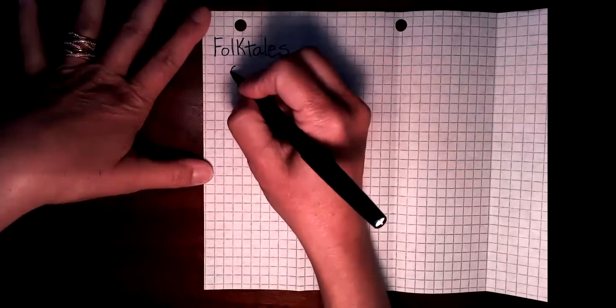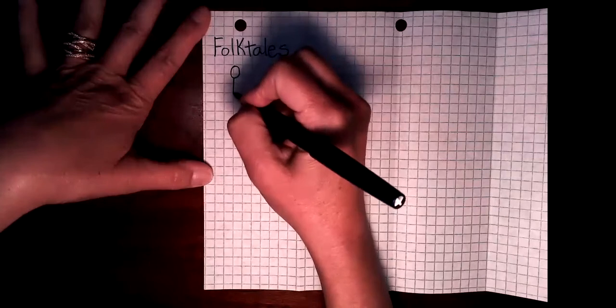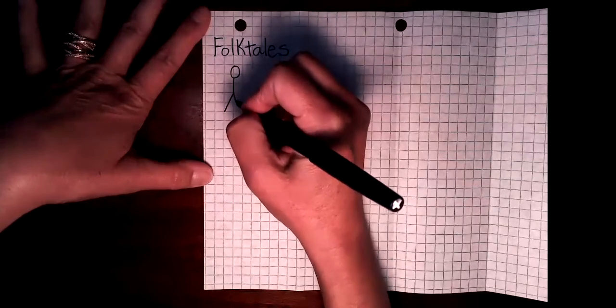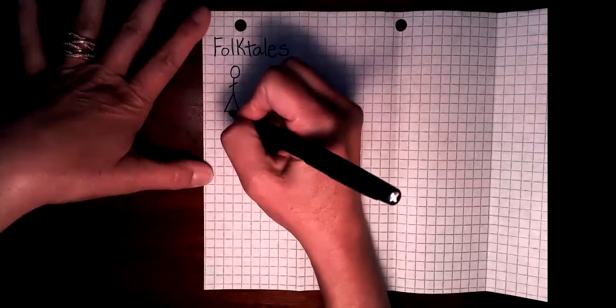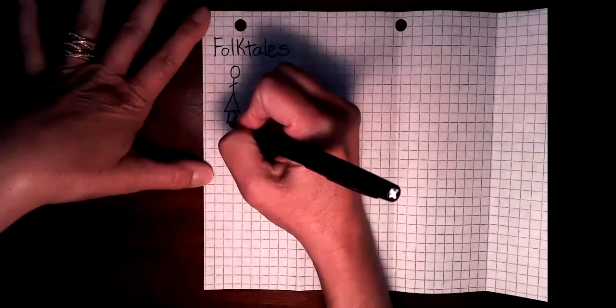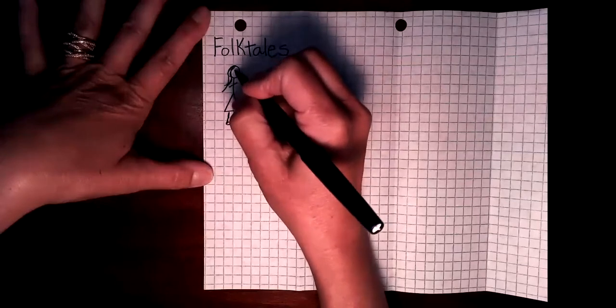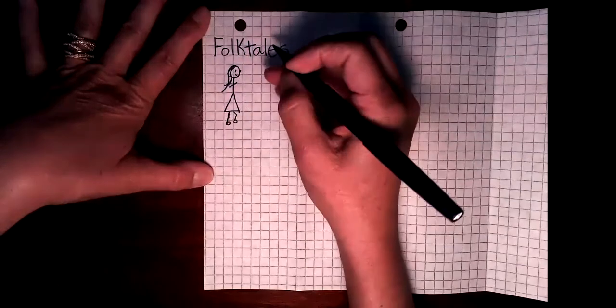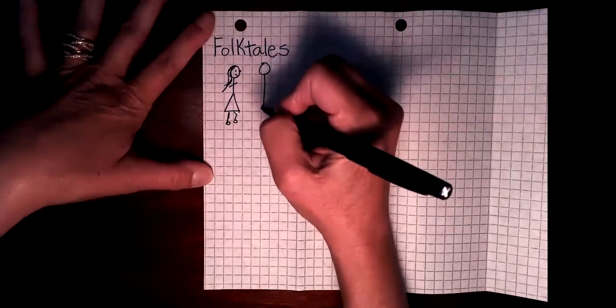Now, folktales are usually stories that have been told for a long period of time, and they're kind of fanciful. So I'm going to just draw a little picture here of a lady, and she's dancing. So I'm kind of doing her feet like that. Okay, and she's got long hair, and she's dancing with a fellow here. Don't laugh at my stick people.